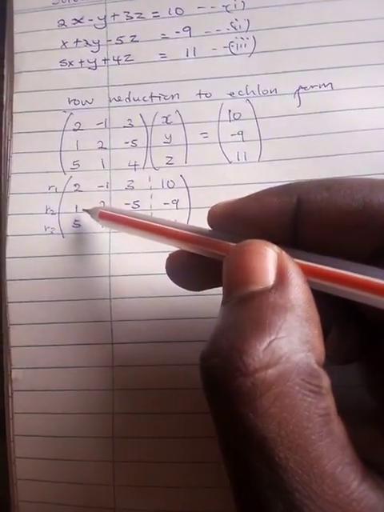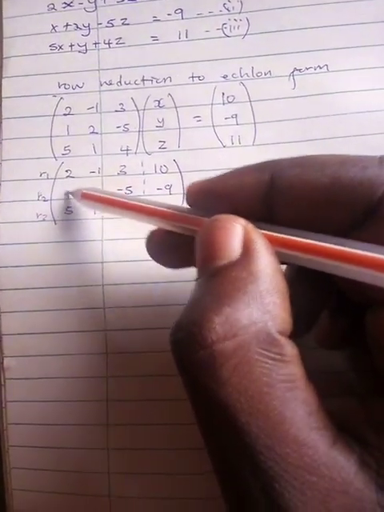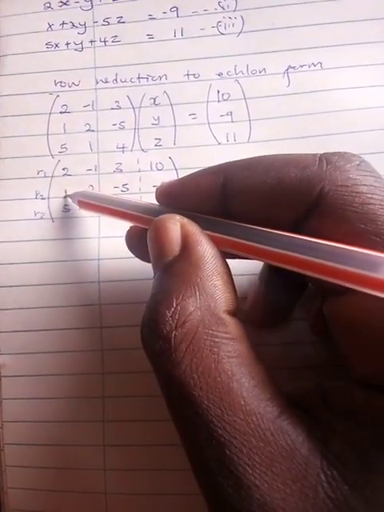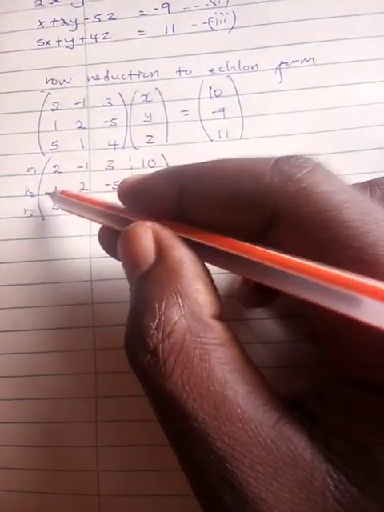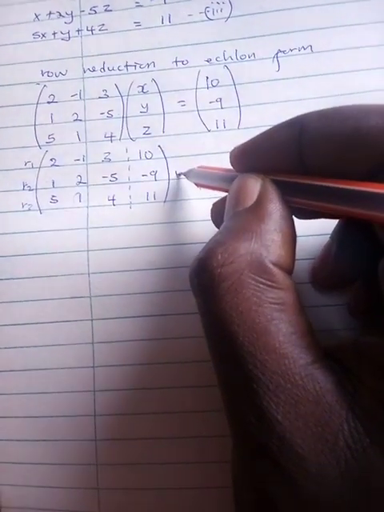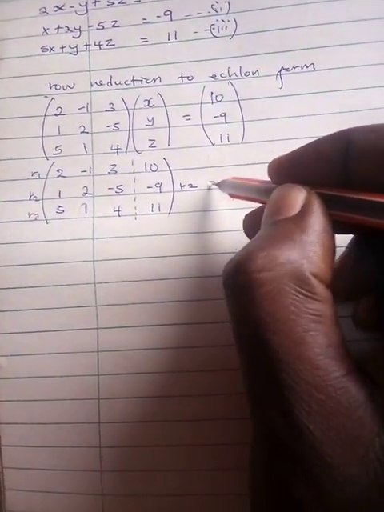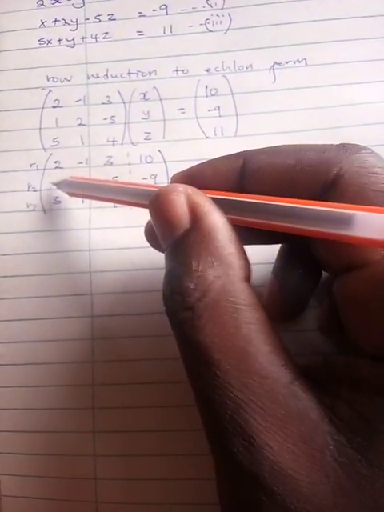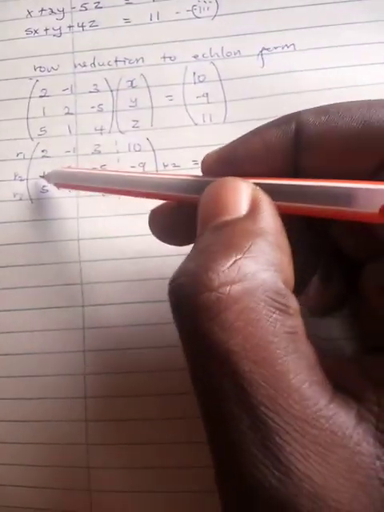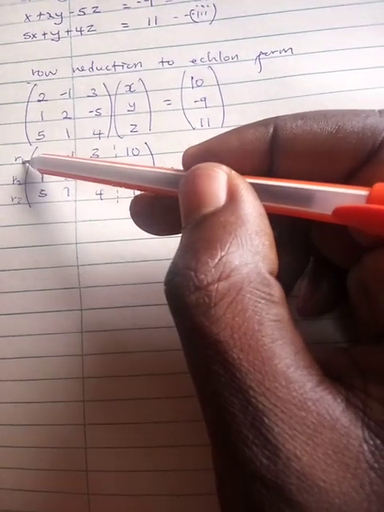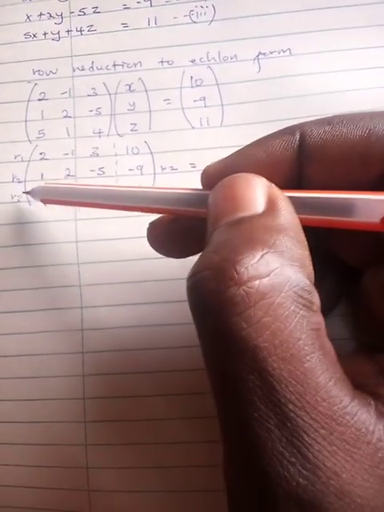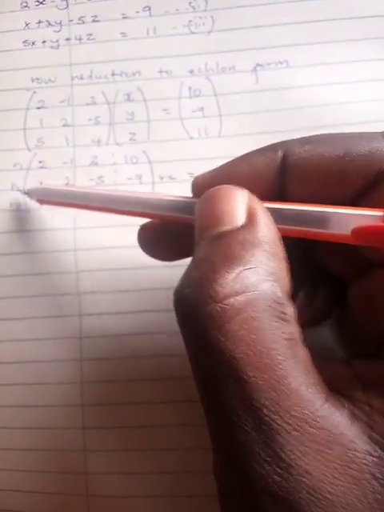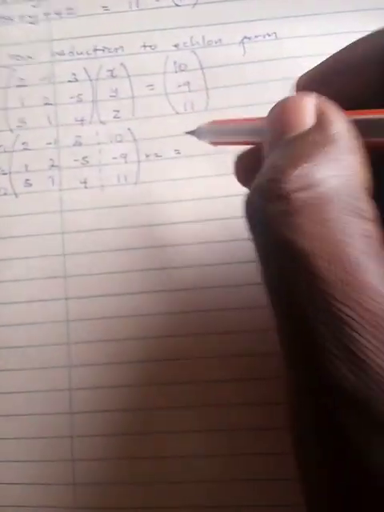In order for us to form a 0 here, to make this one a 0, what shall we do? We shall say this row 2 will be equaling to, okay, I will have to get this row 1 minus 2 times row 2. You will see what I mean.